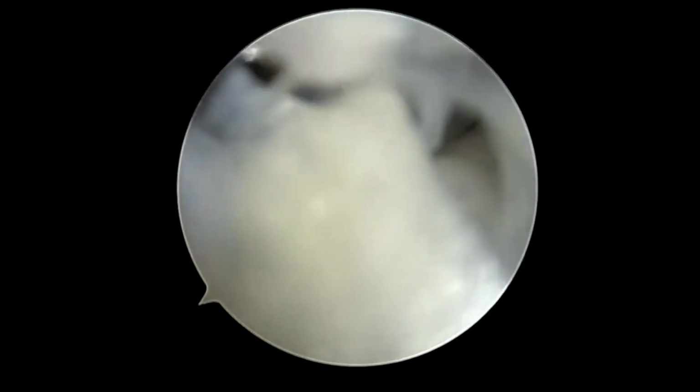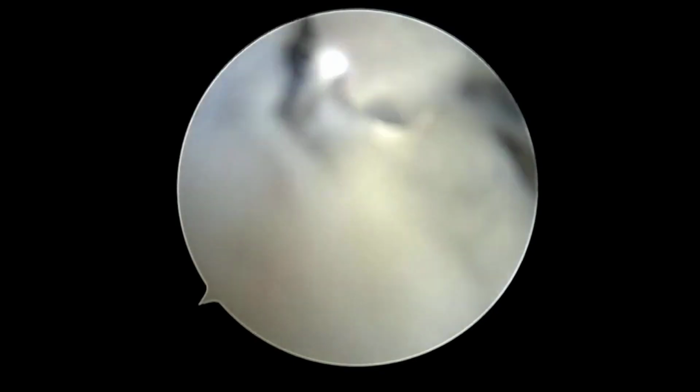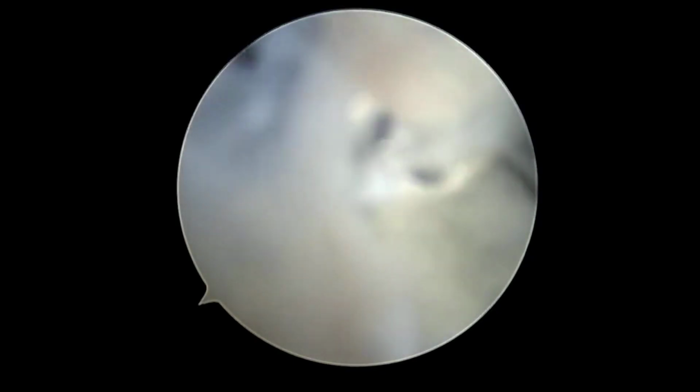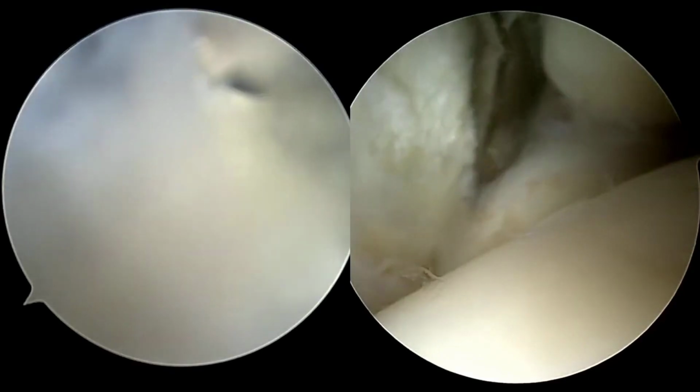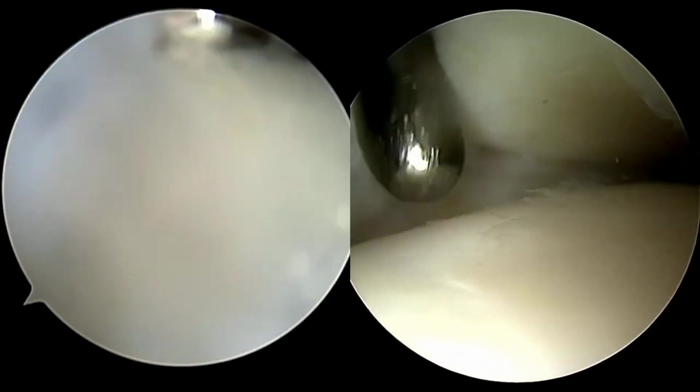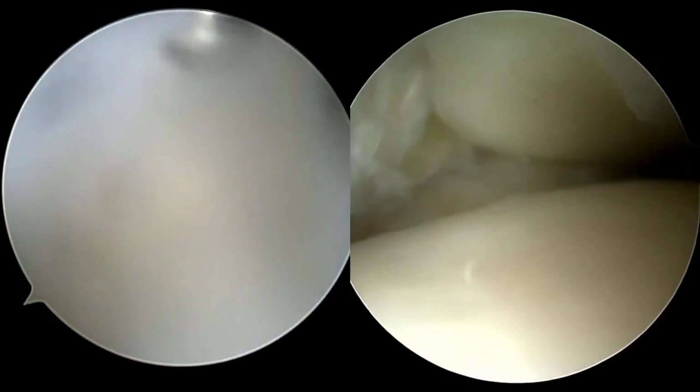You can now see the presence of abundant scar tissue inside the ankle, while on your right, you can see the ankle of another patient who does not have this problem.